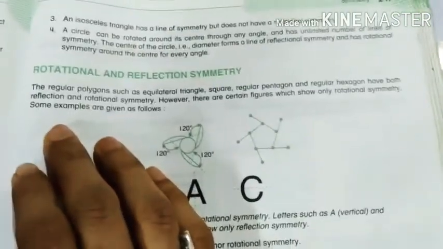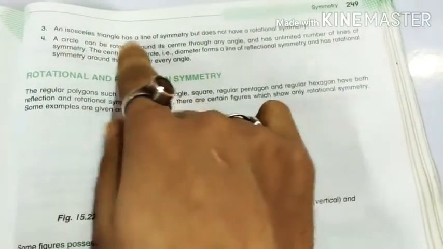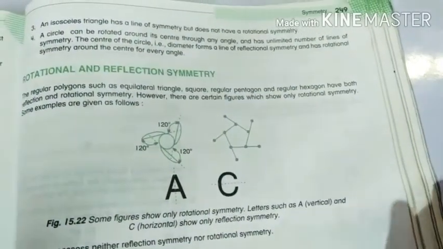An isosceles triangle has a line of symmetry but does not have a rotational symmetry. An isosceles triangle has one line of symmetry but it does not have rotational symmetry.